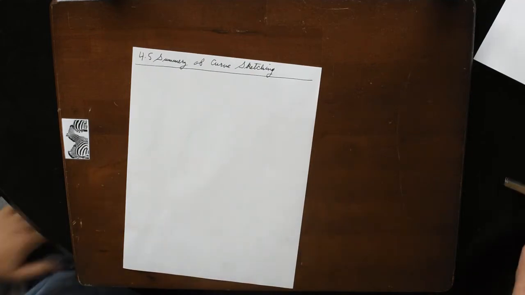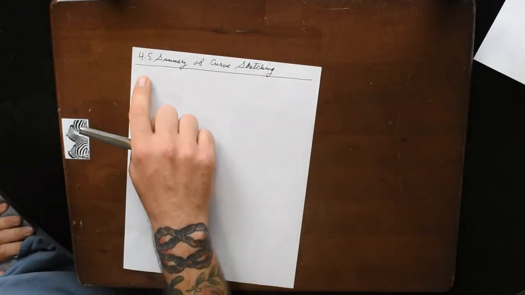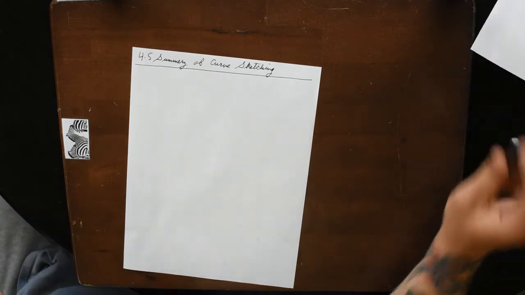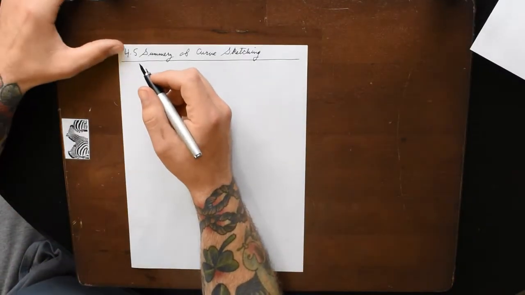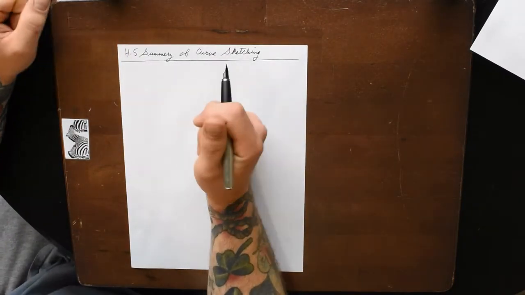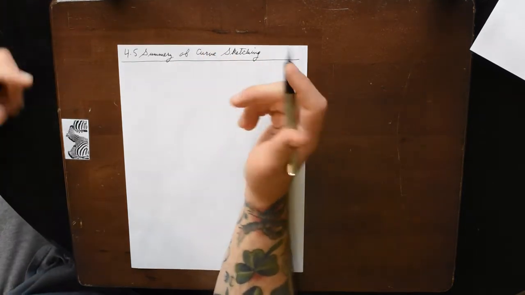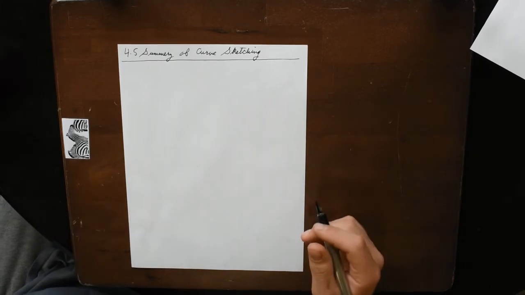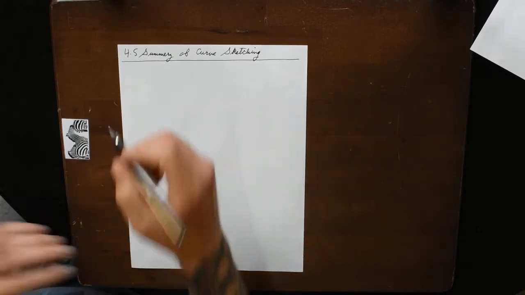Hey everyone, in this video we're going to go over section 4.5, Summary of Curve Sketching. This section is largely going to summarize a lot of concepts we've talked about up until this point, and some chapter 1 stuff we skipped over. So really this entire section boils down to a 7-part process for us to graph functions.